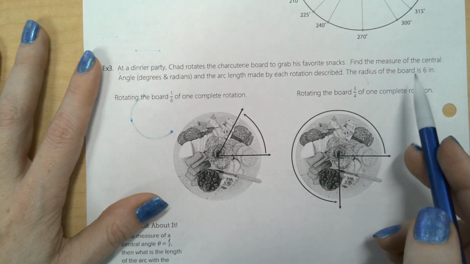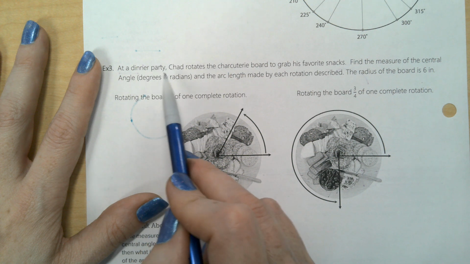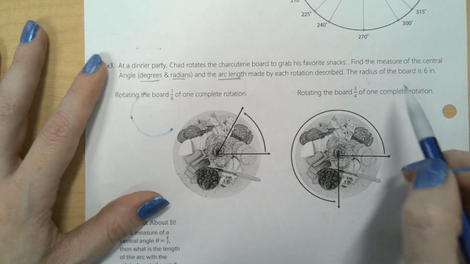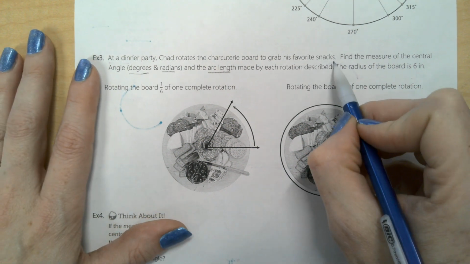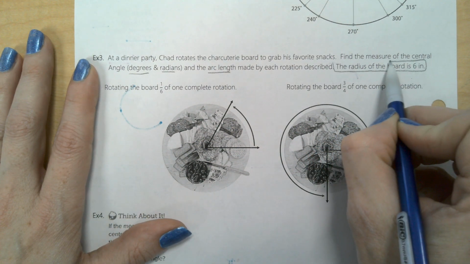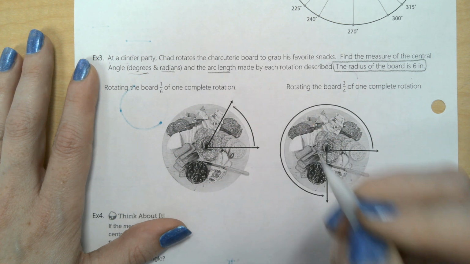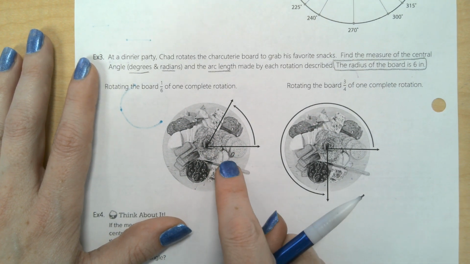And we want to find the measure of the central angle in degrees and radians and the arc length. So we're doing 3 things. Degrees, radians, arc length. Okay. Now we need to know this. The radius of the board is 6 inches. So our radius, you might want to put it on there. It's hard to see with my pencil, but the radius is 6 inches.